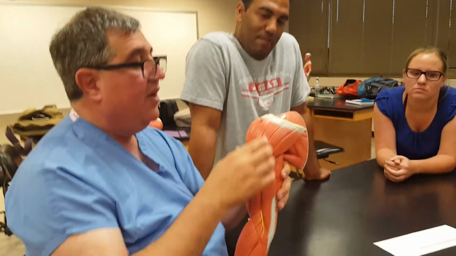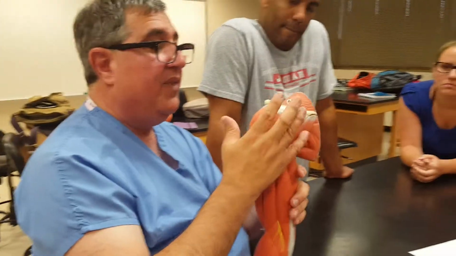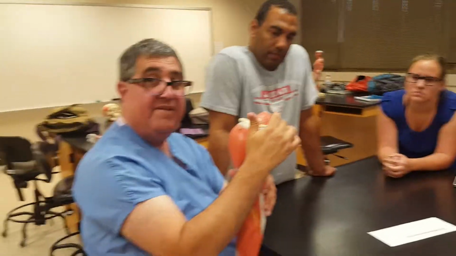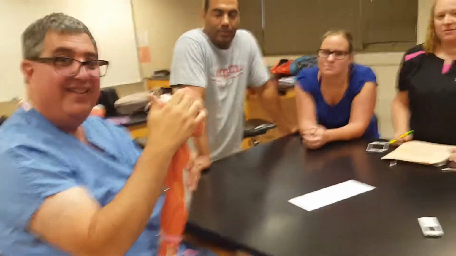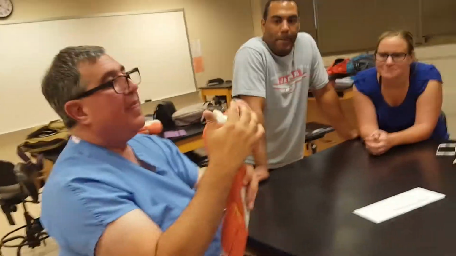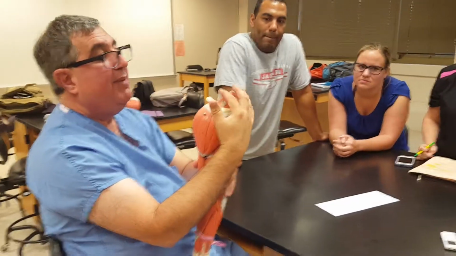All right. Over here, we're looking at the arm, the upper extremity. This is the spine of the scapula. And you can shoot over your head. So if this is the spine of the scapula, this is the back of the scapula.